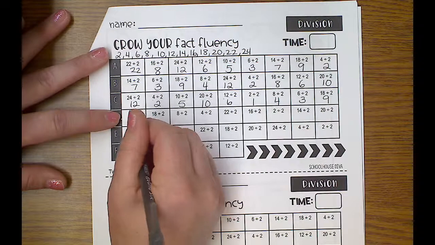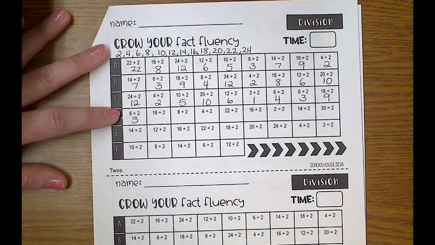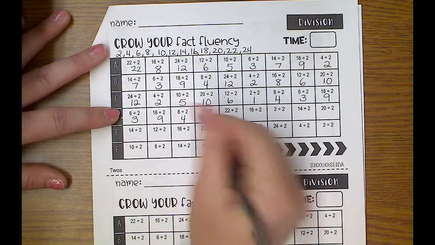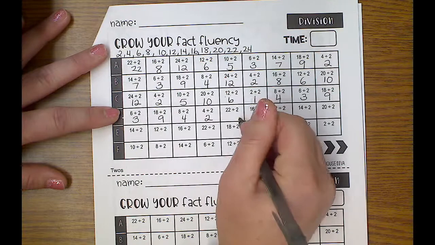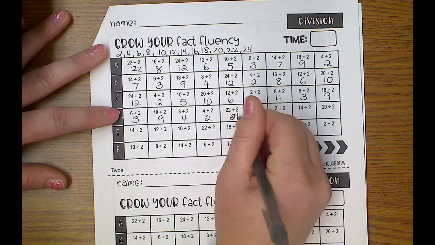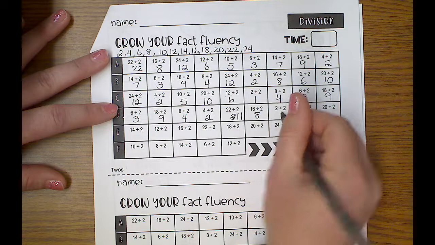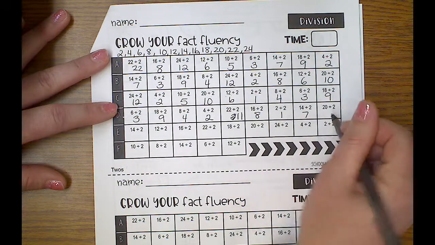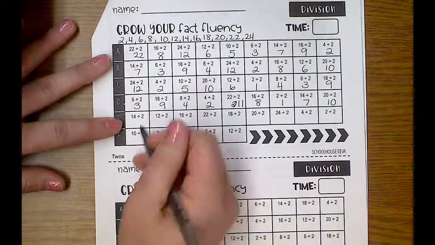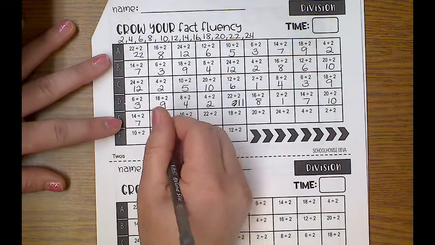6 divided by 2 is 3. 18 divided by 2 is 9. 8 divided by 2 is 4. 4 divided by 2 is 2. 22 divided by 2 is 11. 16 divided by 2 is 8. 2 divided by 2 is 1. 14 divided by 2 is 7. 20 divided by 2 is 10. 14 divided by 2 is 7. 12 divided by 2 is 6.